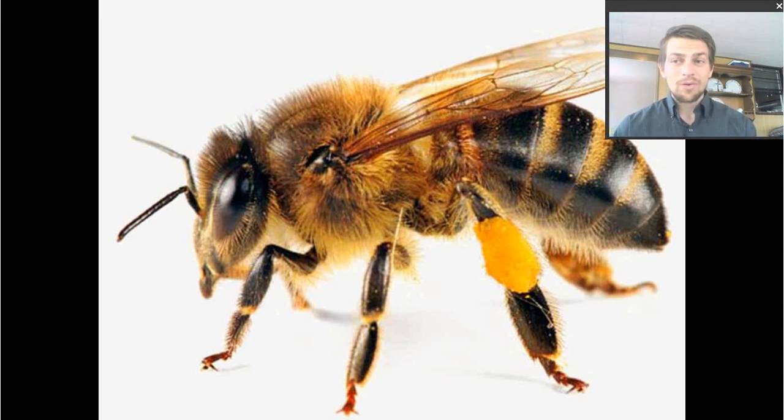A lot of our crops that we rely on for food, and lots of just other plants like flowers in our garden, and some trees rely on bees to pollinate them. And so without bees, they would not have as many pollinators to move the pollen from one plant to another.